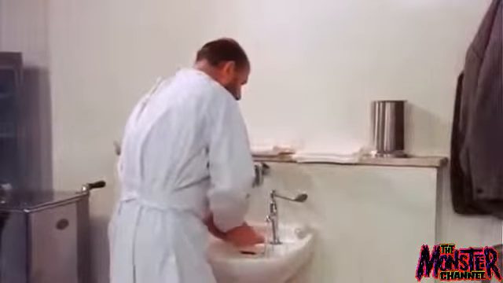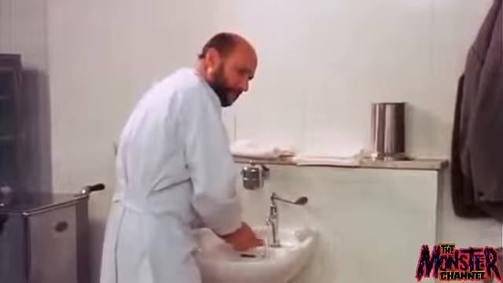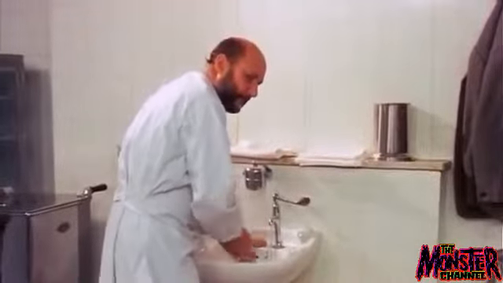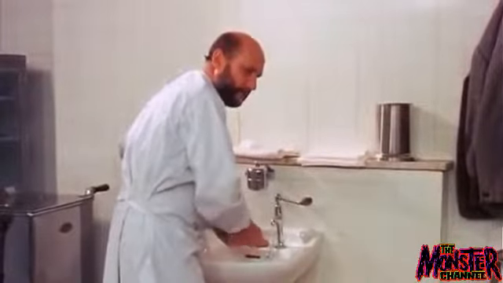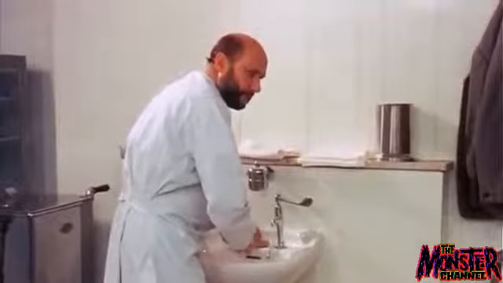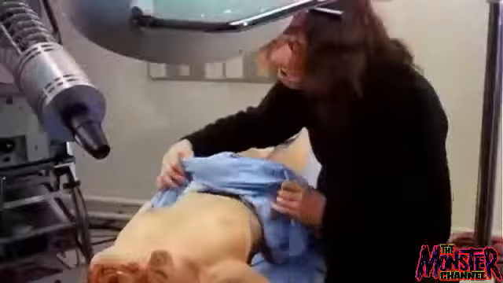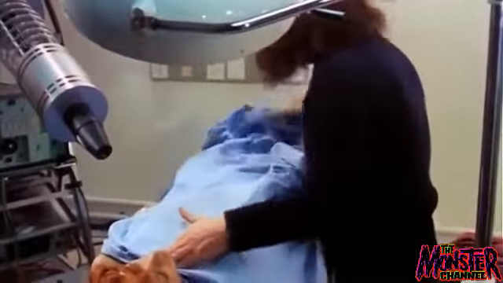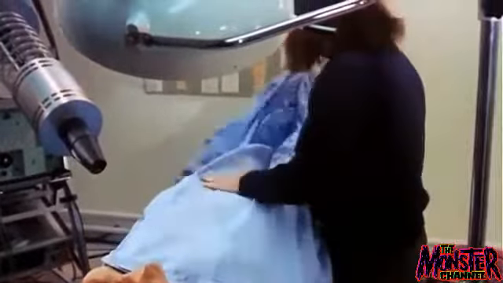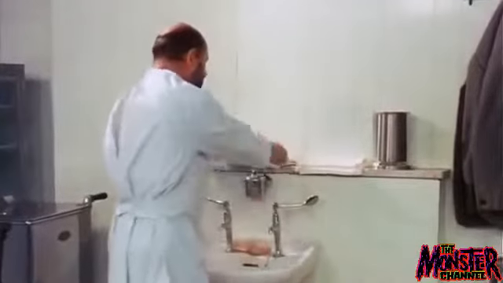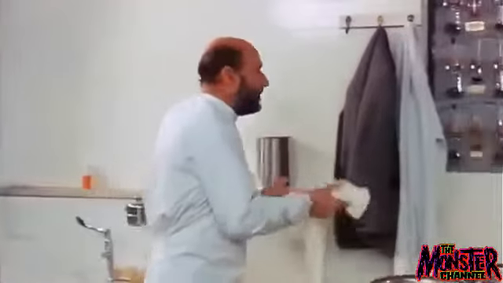Nobody believes such things are possible. In her vital cells lies the mystery of all life, and the solution to that mystery. Here, put this on.